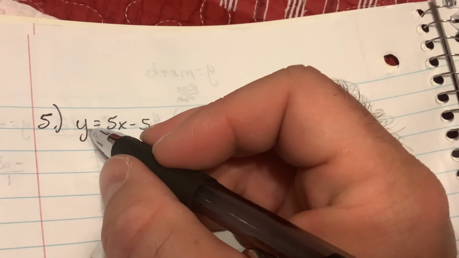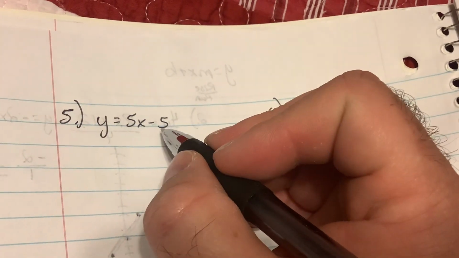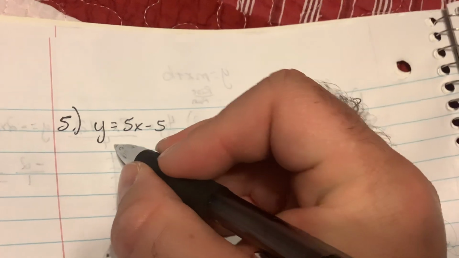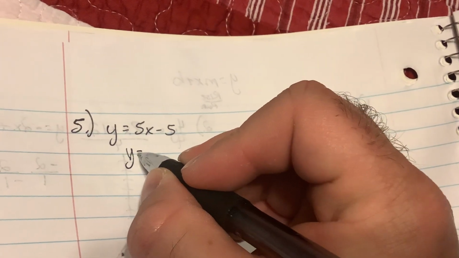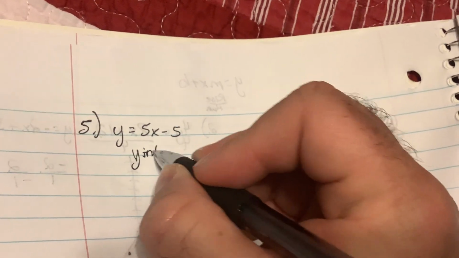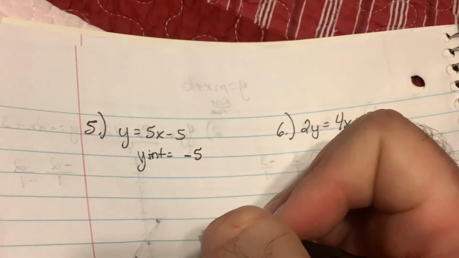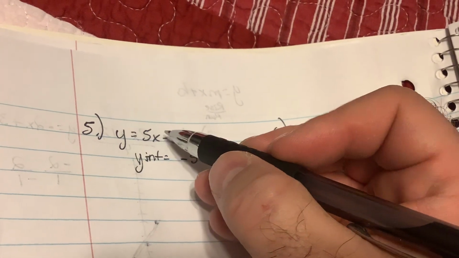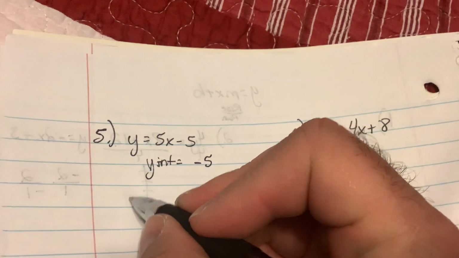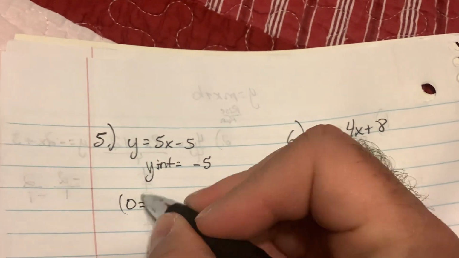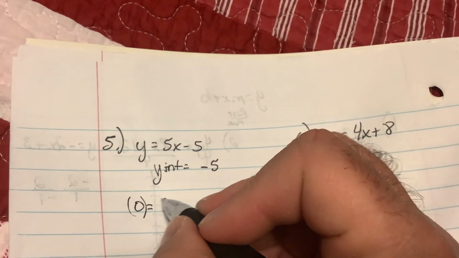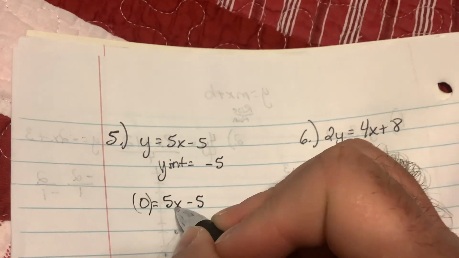So the y-intercept on this one is, it's already in y equals mx plus b, so it is -5. We don't have to do any math. So I'm going to put y-intercept equals -5. The x-intercept, we're going to have to do a little math. We're going to replace the y with 0. So I'm substituting that in, and now I'm going to solve for x.